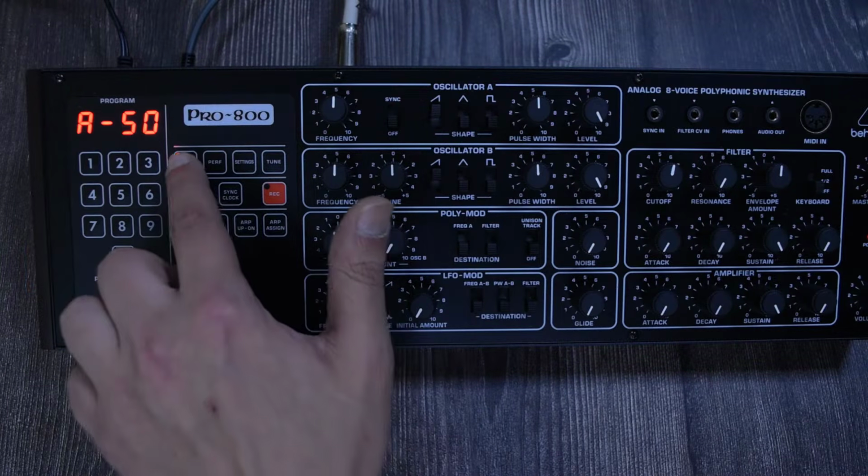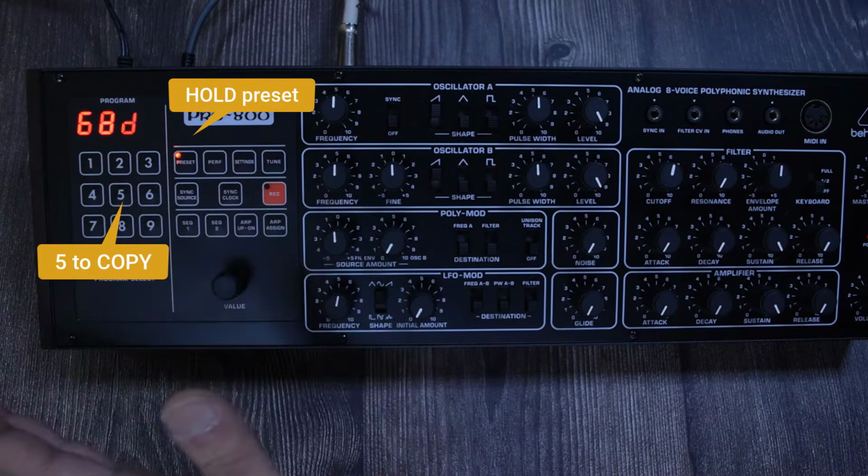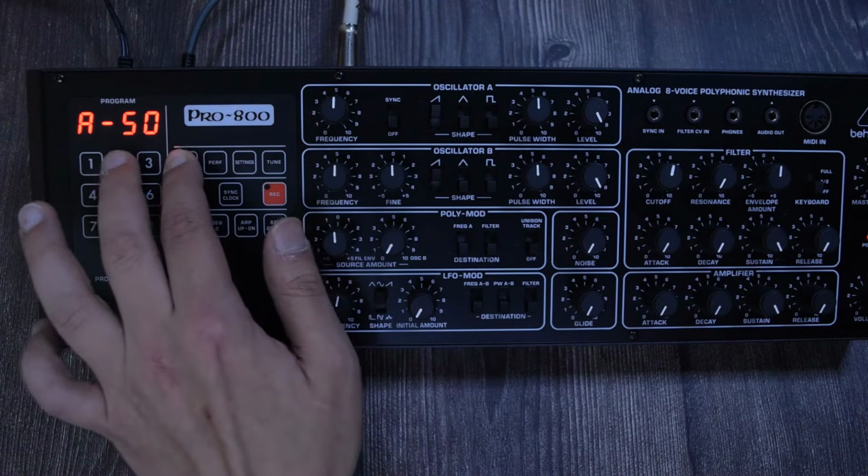Now to copy, I'm going to go to preset. We always need to hold. I'm going to hold it, then press the 5. It's going to say copied. And now I'm going to be changing banks, right?